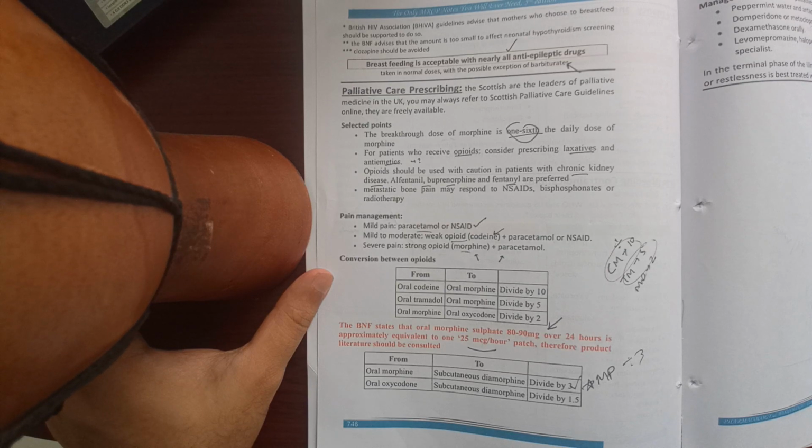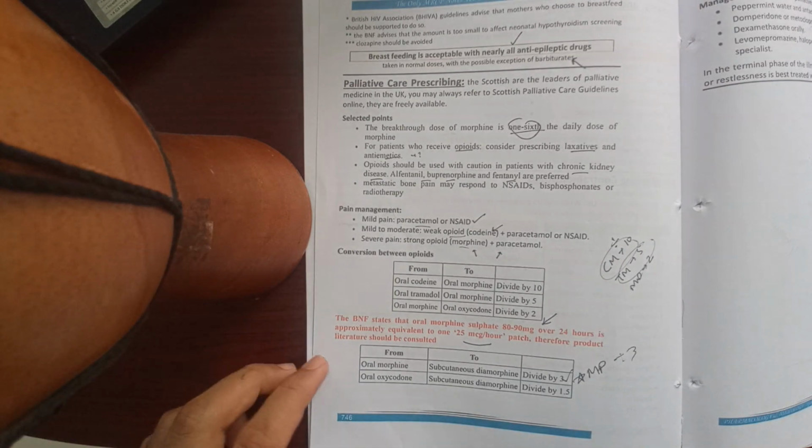And now there's this conversion. These questions are very common, they keep on coming. Conversion between opioids: oral codeine to oral morphine, divide by 10. Oral tramadol to oral morphine, divide by 5, and oral morphine to oral oxycodone, divide by 2. So there are the codes here: CM10, TM5, and MO2.